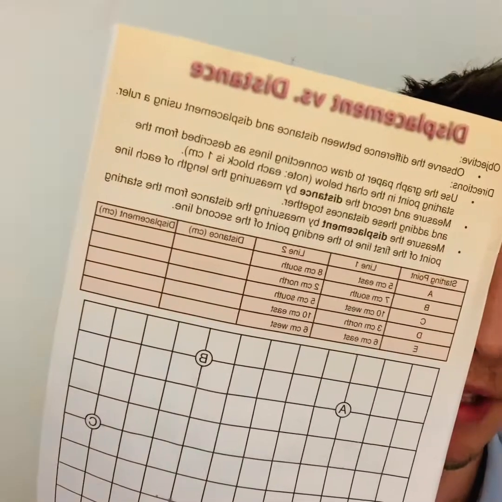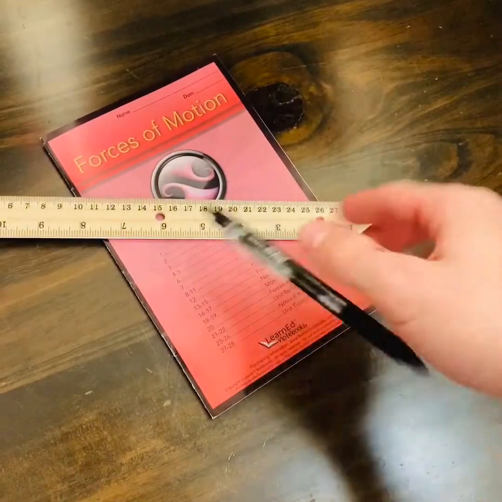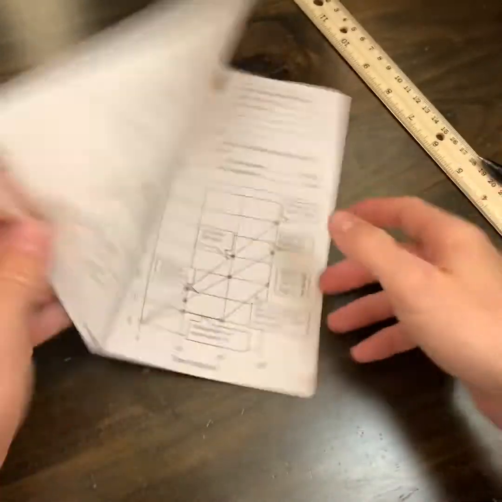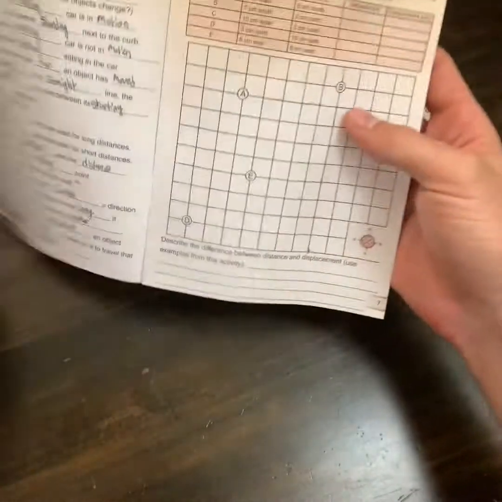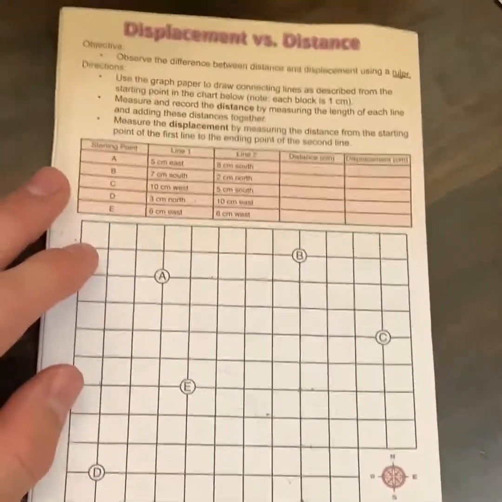So on page 7 of Forces of Motion, you'll see that there's a graph for displacement versus distance, and it's just practicing using displacement and distance and getting a feel for how they interact with each other. To complete this assignment on paper, you'll need your Forces of Motion, a ruler, and something to write with. So opening to page 7 here, we have a displacement versus distance graph that we're going to fill out together.